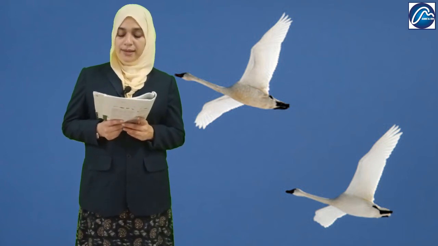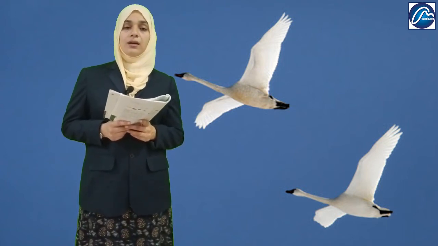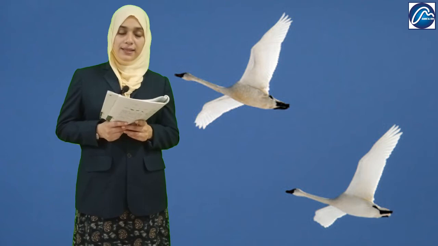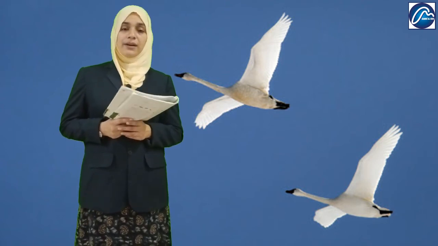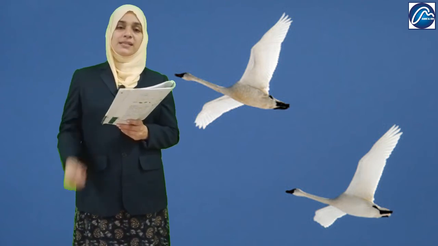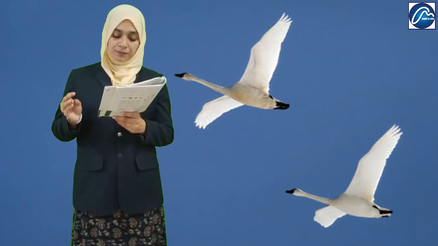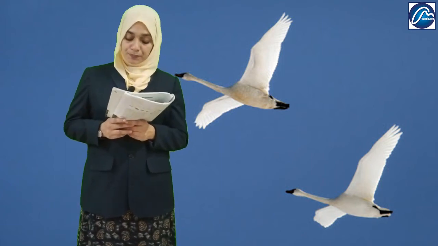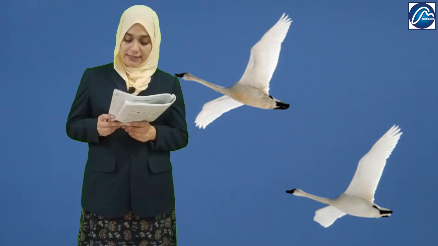Scientists use various old and new methods to study migration. Rings and tiny transmitters are fixed on animals to track their movement pattern. അവരുടെ മൂവ്മെന്റ് പാറ്റേൺ മനസ്സിലാക്കാൻ വേണ്ടിയിട്ട് റിങ്സും അതേപോലെ തന്നെ ട്രാൻസ്മിറ്റേഴ്സ് ഒക്കെ ഫിക്സ് ചെയ്ത് വെക്കും ഈ ബേർഡ്സിൻ്റെ ബോഡിയിൽ, അവരുടെ മൂവ്മെന്റ് പാറ്റേൺ മനസ്സിലാക്കാൻ.